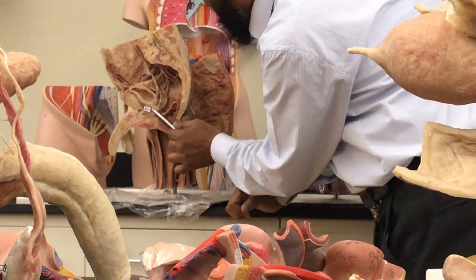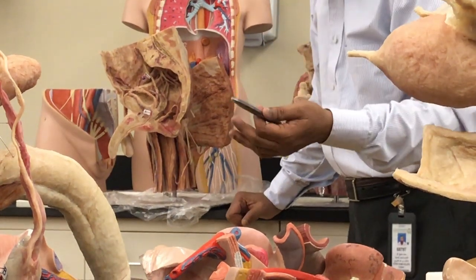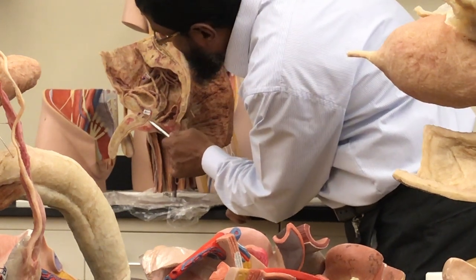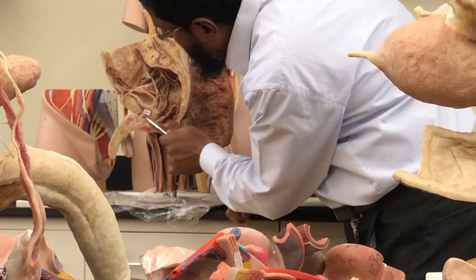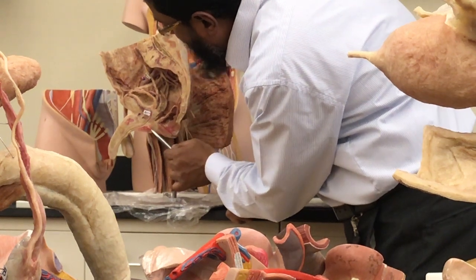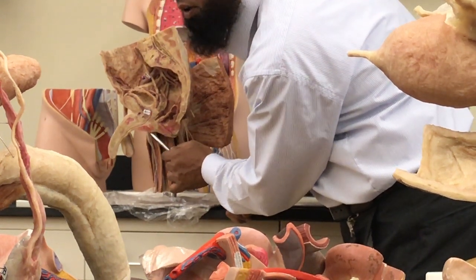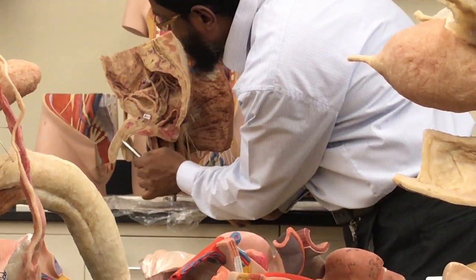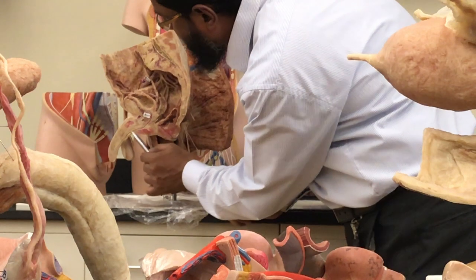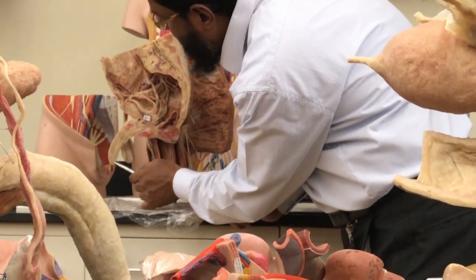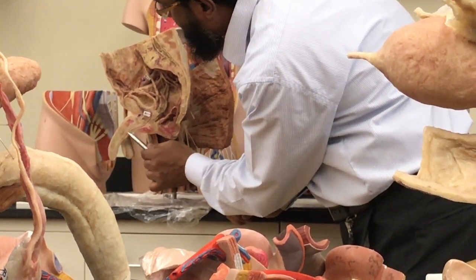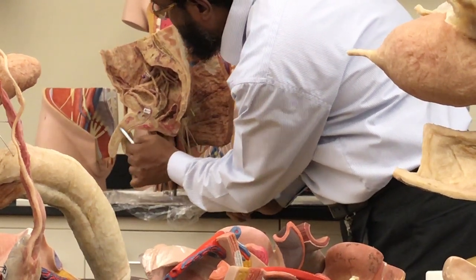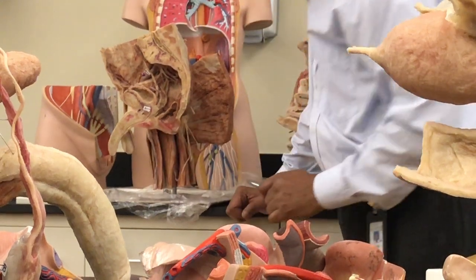The part of the duct which is present within it is the prostatic urethra. Below it is the membranous urethra. Then this is the bulb of the penis. Here, the urethra, spongy part, the corpus spongiosum. This is the external urethral meatus. And this is the corpus cavernosum.